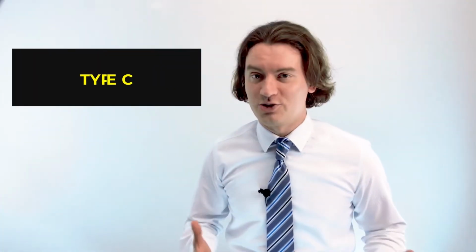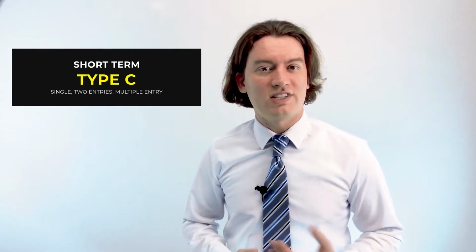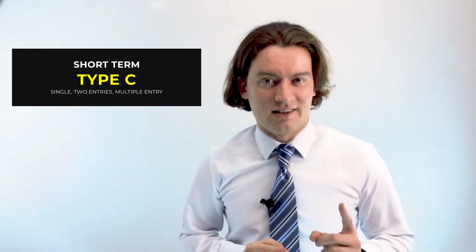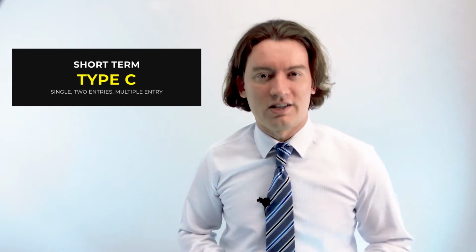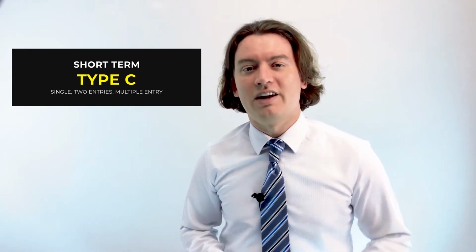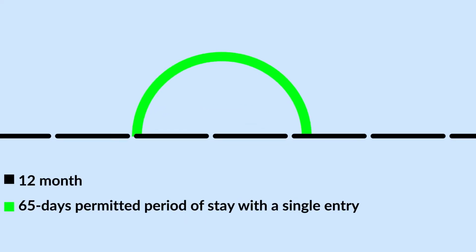So, a short-term or tourist visa of type C, single, two-time or multiple entry to Ukraine, may be granted with this type of visa. For instance, you get such a visa, let's say with a 65 days permitted period of stay, with a single entry.